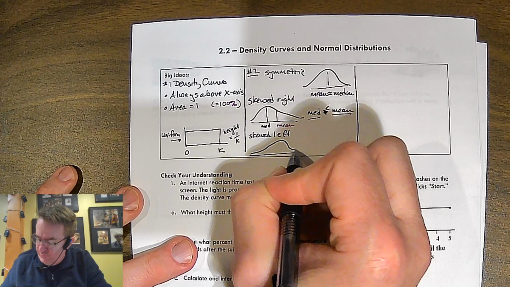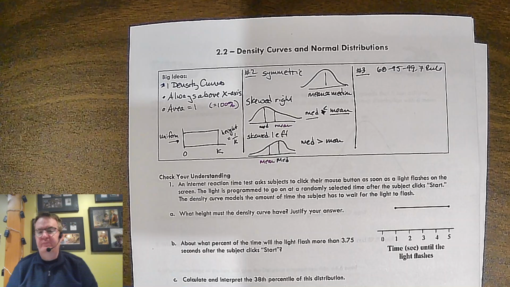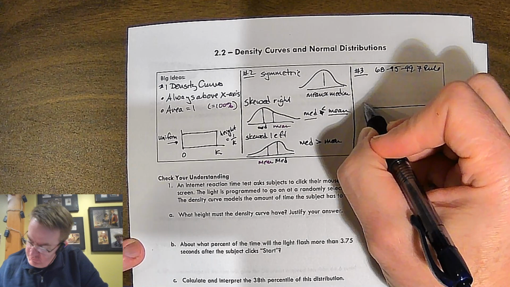Now for the big one. Okay, and this is going to be our 68, 95, 99.7 rule. Okay, why is that? Well, let me show you. So draw yourself a nice little normal curve here. We're going to put our mean down the middle. Mr. Hayes, that's not a perfect, yeah, I know, thank you. Actually, I should have said X bar. Actually, mu.